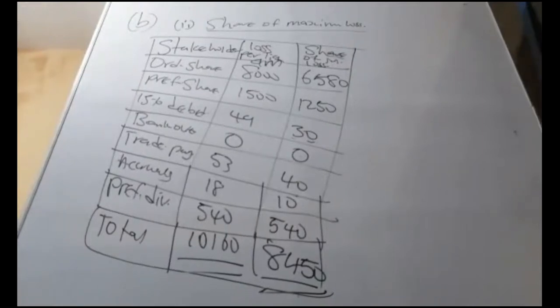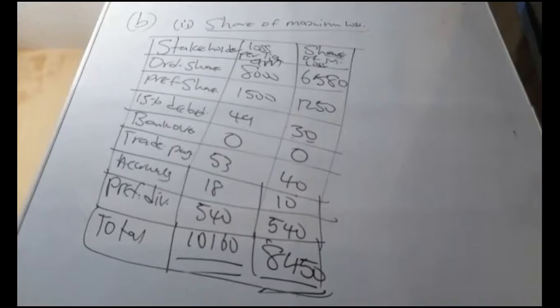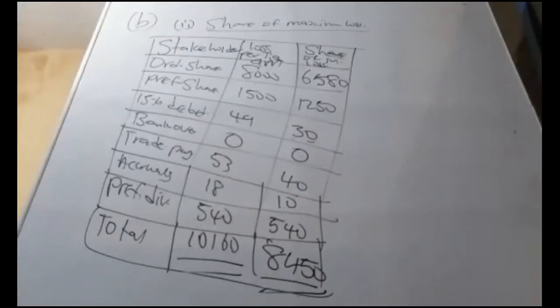Okay, now let's move on. So this is a share of maximum loss. This is a share of maximum loss. We are done. It's purely discretionary. Okay. Are we safe? Okay.